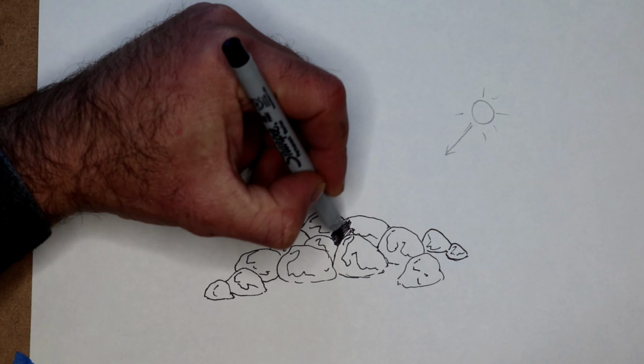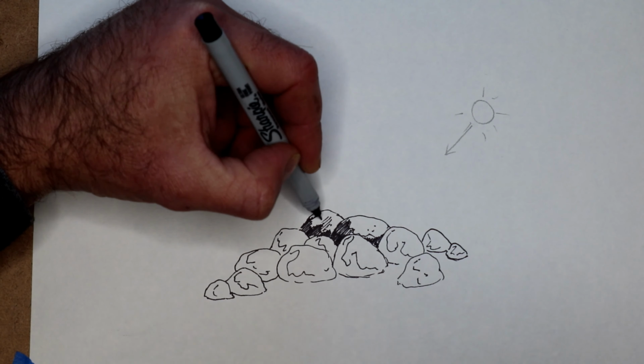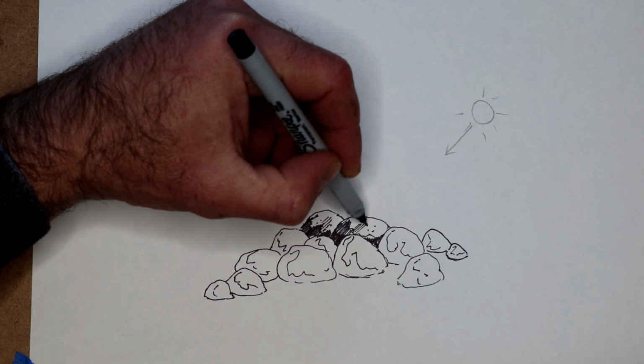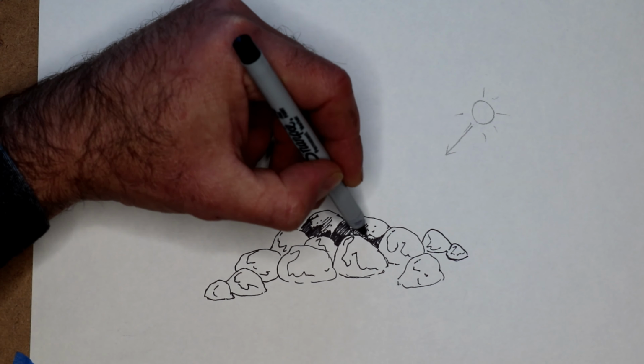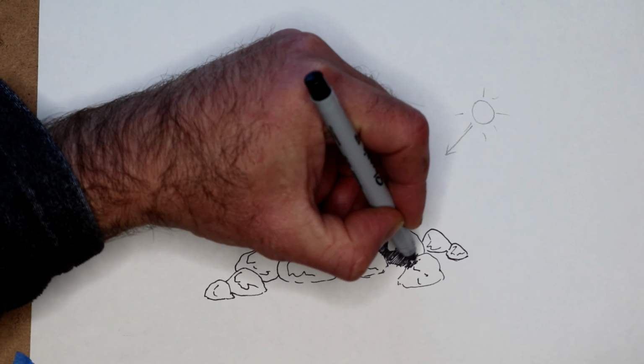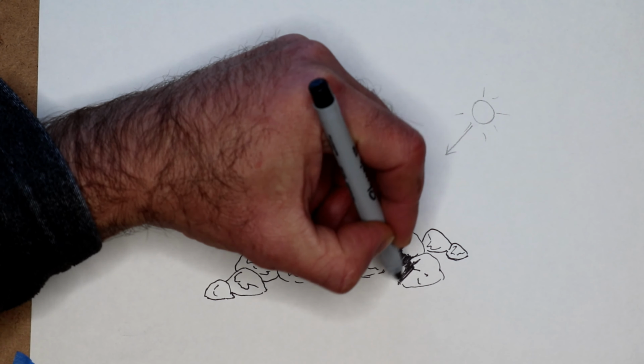So once you pick your light direction, your dark sides of each individual rock all have to be in sync with one another. So you can't have one rock and then have another rock with a shaded out area on the opposite side of the other rock. Otherwise it won't look real.